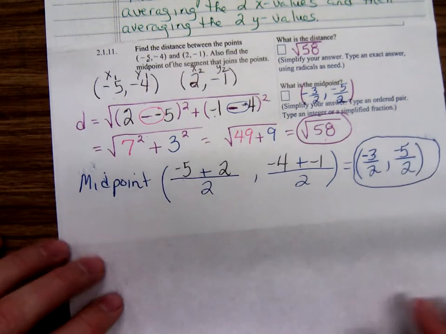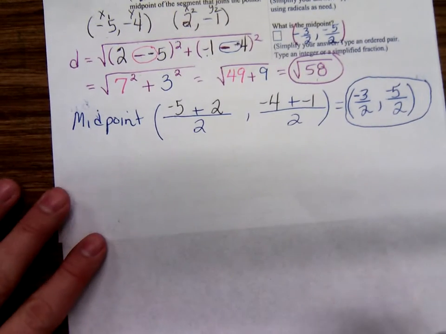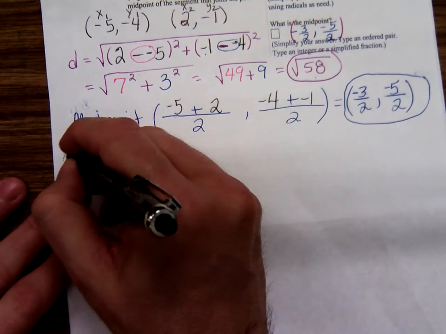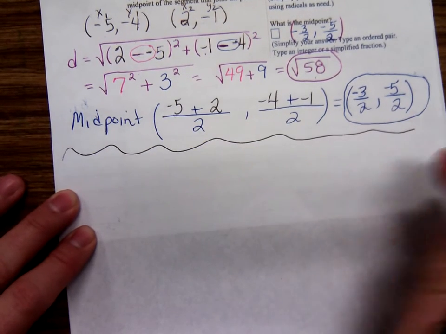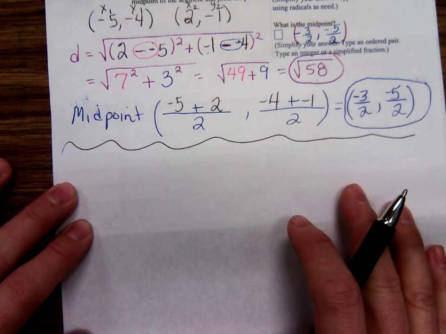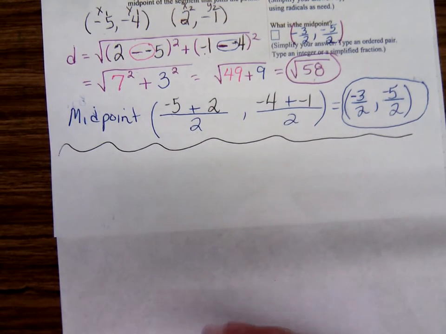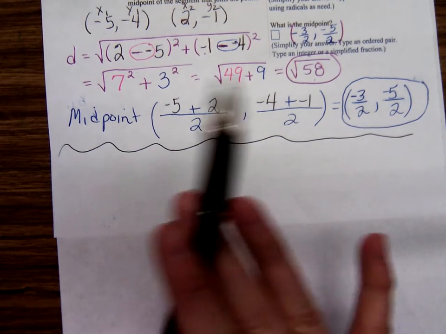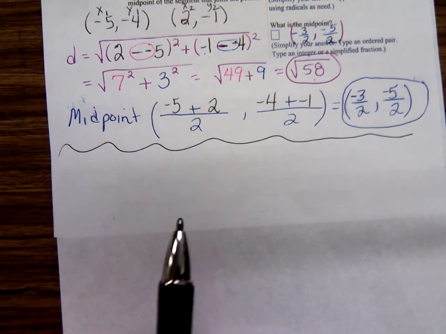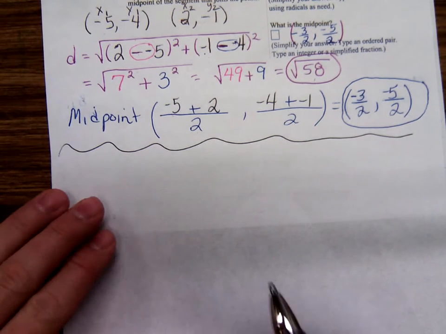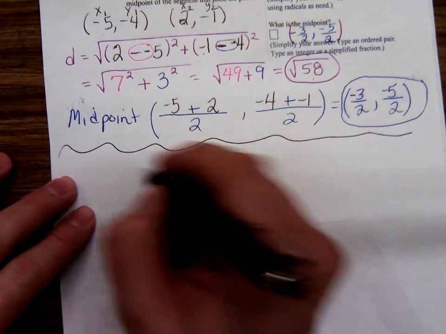Before I justify what the distance formula is doing, maybe I better review something from geometry. Okay? What I'm saying is the rest of what I'm going to be saying about this problem is justifying why the distance formula works. If you don't care, then this is one of those things you don't need to listen to.